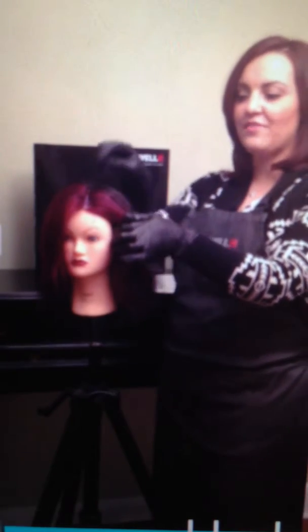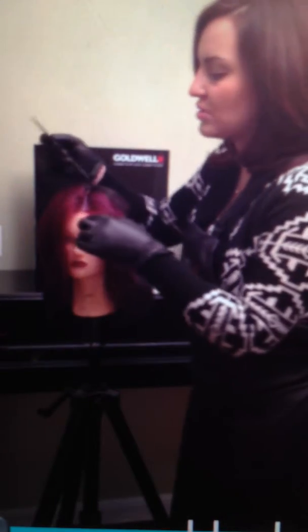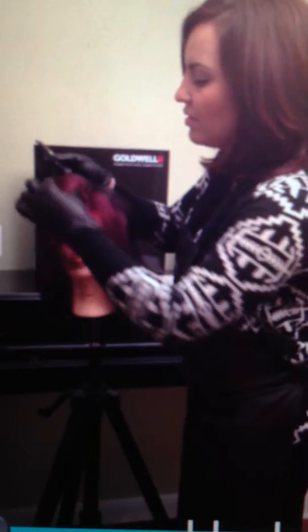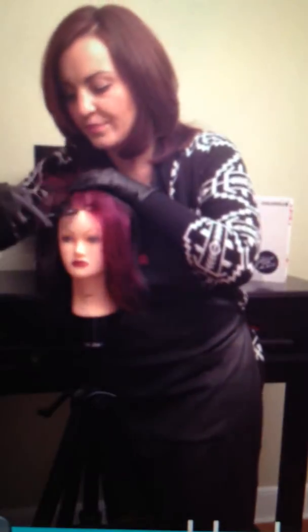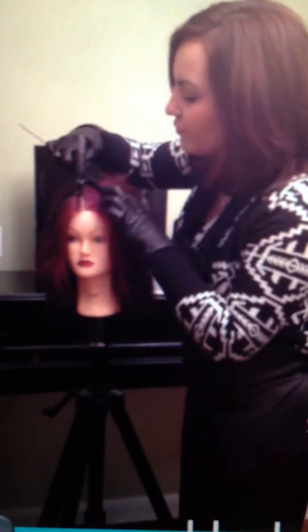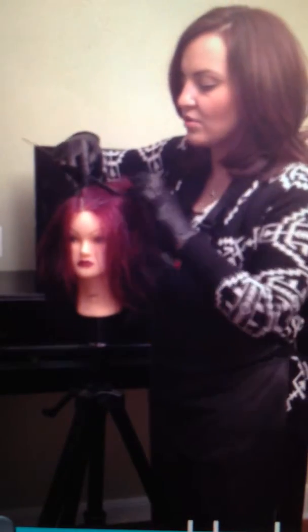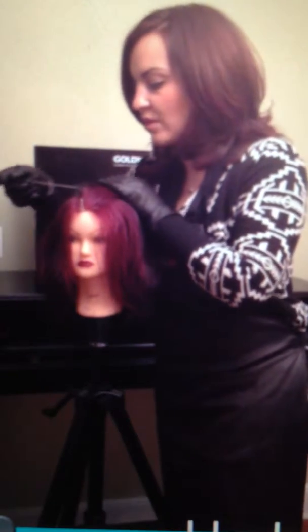Hello, I have here my model who is going to be my Corinna technique. I'm going to give you a better understanding and a visualization of what a kaleidoscope sectioning looks like and what the prisms within that look like. So I'm going to go ahead and start sectioning her out by creating a triangle or a prism right on the top of the head, starting right here in this section. And you're going to take this back to the crown and then cut the triangle off right there.